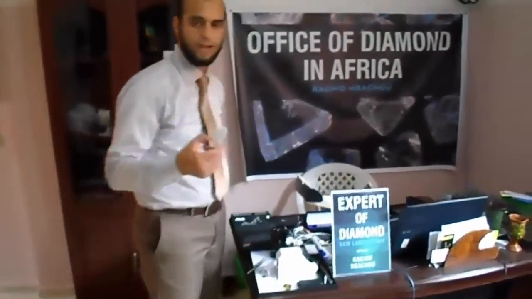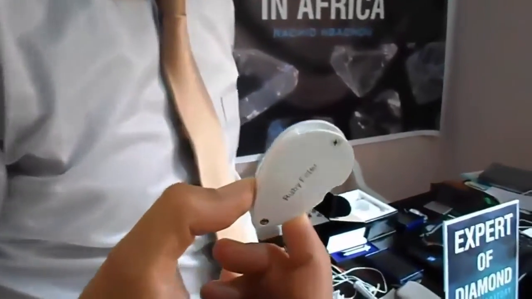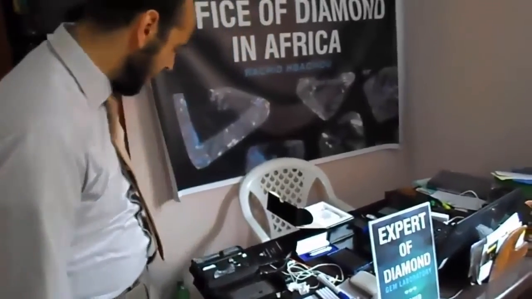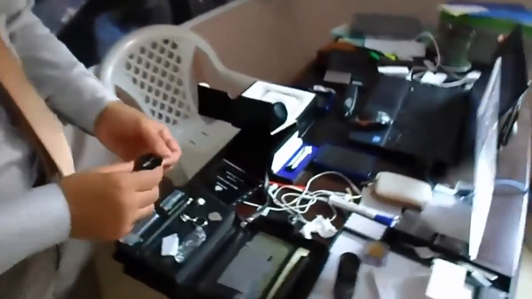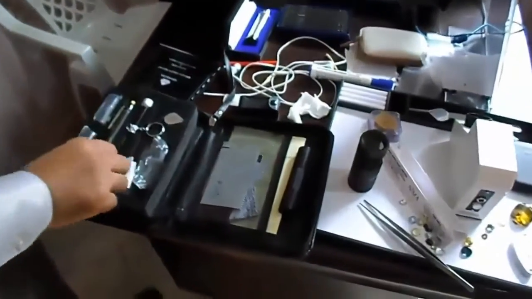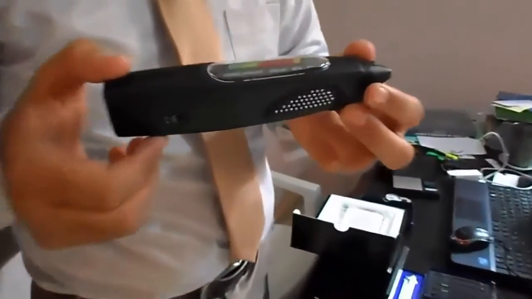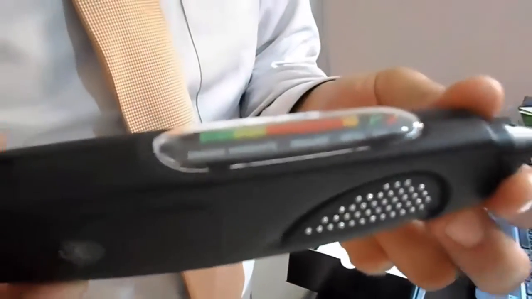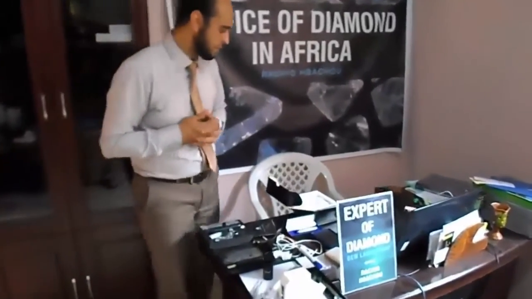This is a ruby filter, we can use this filter to do a color filter. We have here the Chelsea filter to see the color filter of ruby. Here, this is a diamond selector. We use it to measure the thermal conductivity of the stone, because diamond, like some metals, can be conductive, and we can measure these properties using this instrument.